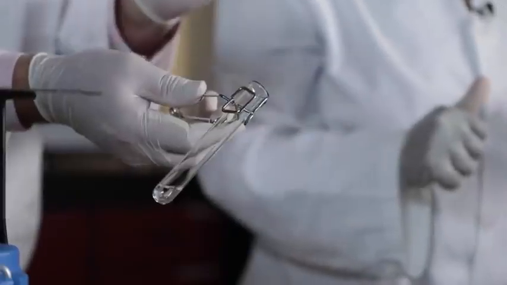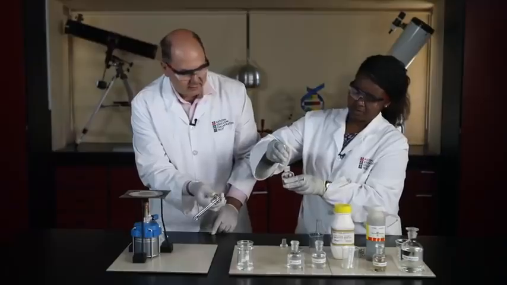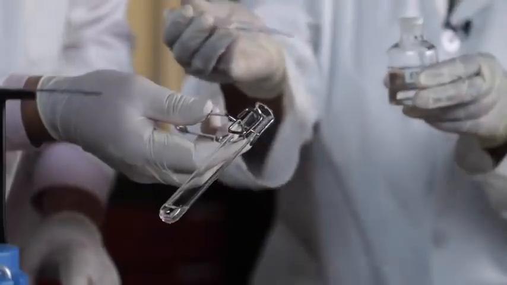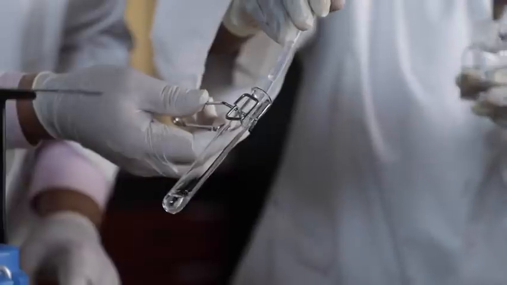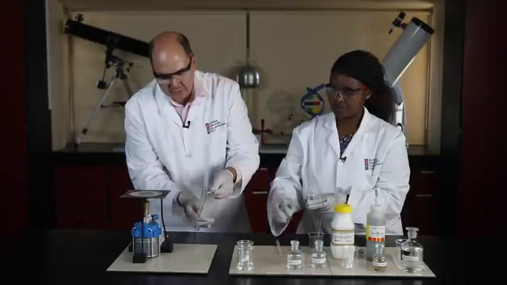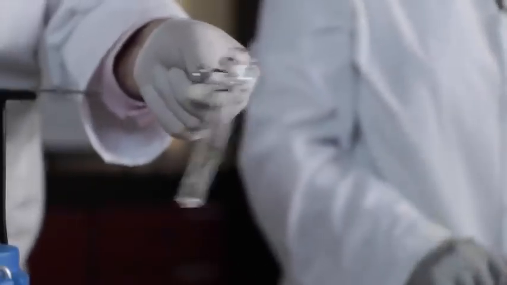Next, we're going to take 20 drops of ethanol. It's about 2 ml of the ethanol into the test tube, and away we go. Let's swirl it around. There we've got our carboxylic acid and alcohol.